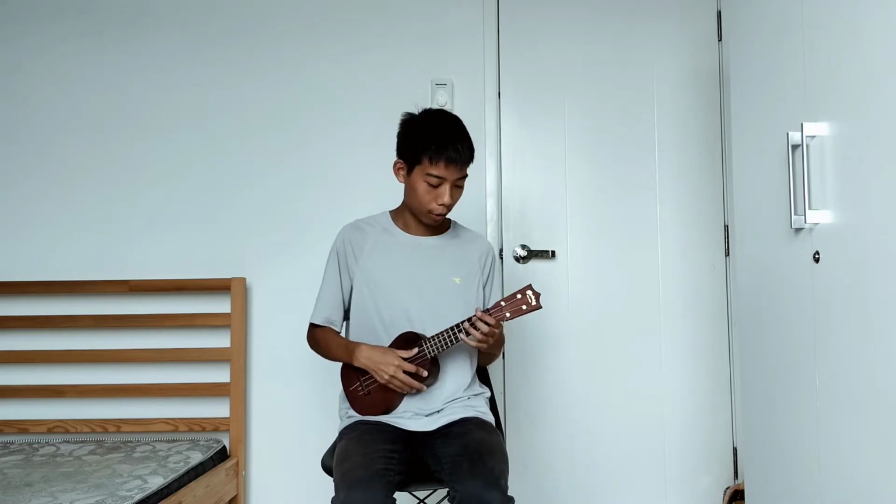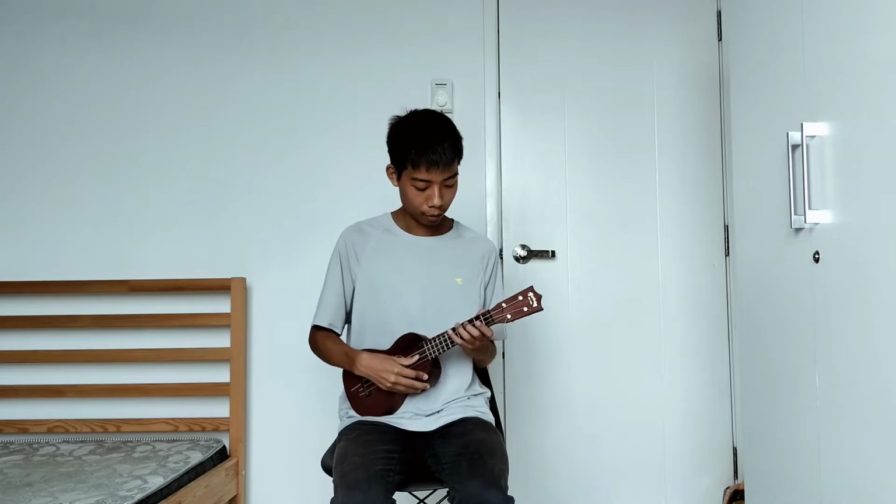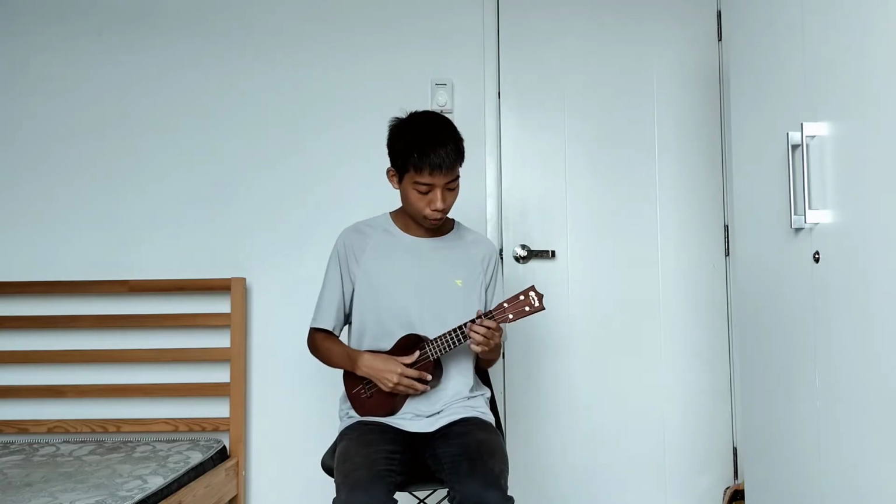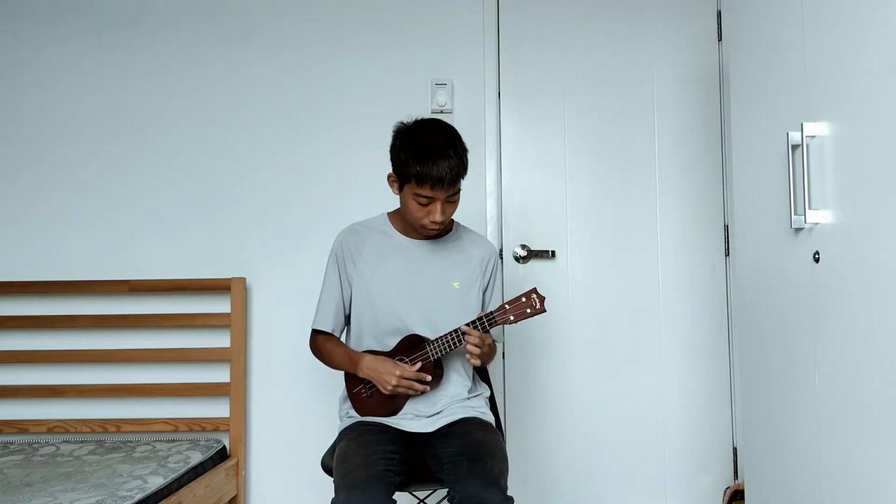For example, if we're looking at a C major scale, we start from the root note itself, it will be this, and then if we go to the next one, I forgot to play the chord.